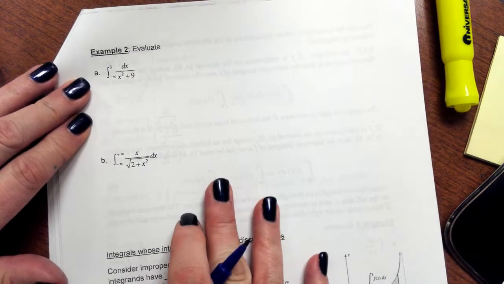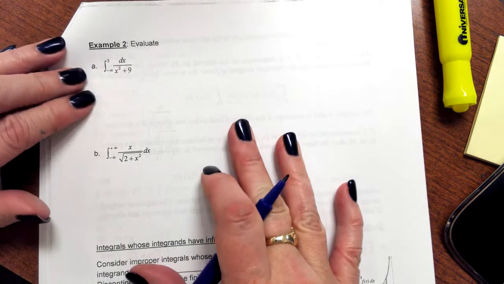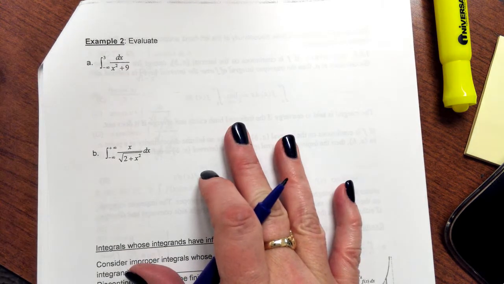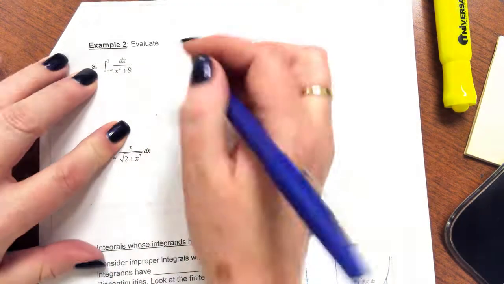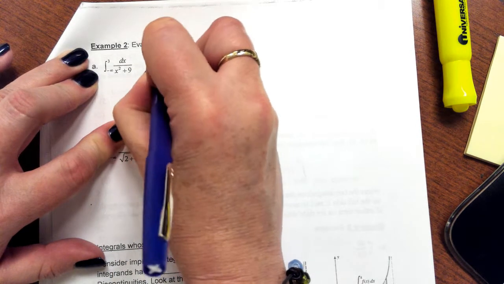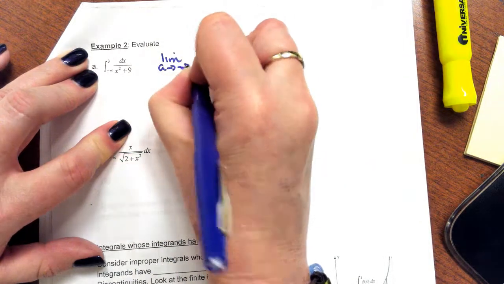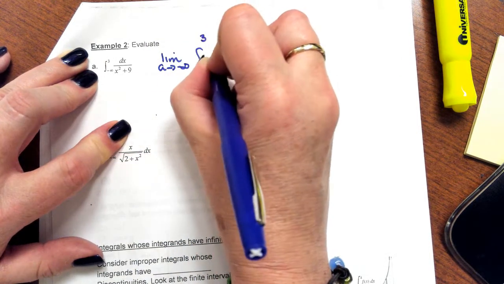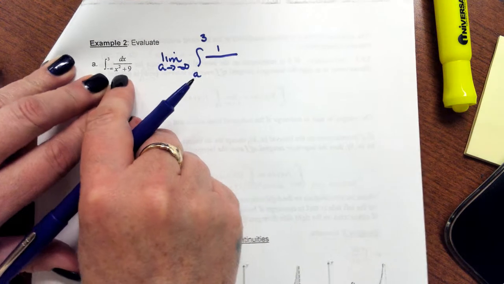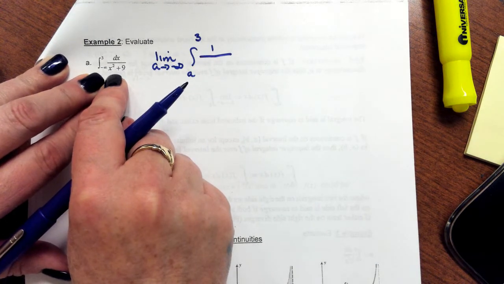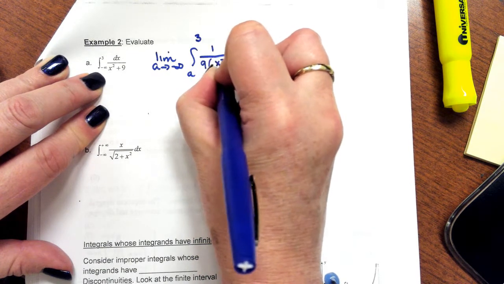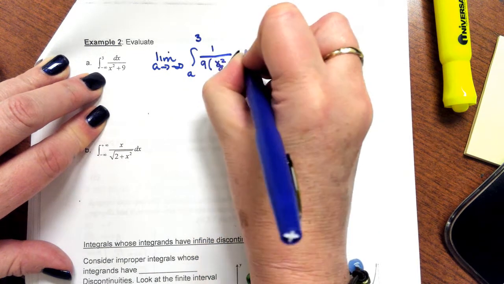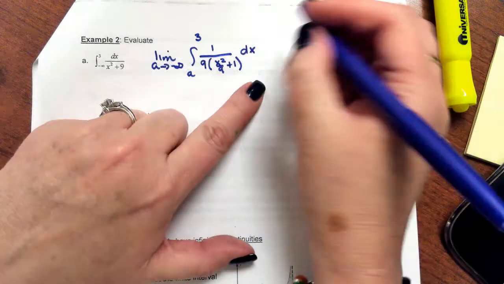So for example, let's take a look at the integral from negative infinity to 3 of 1 over x squared plus 9 dx. So again, first of all, I'm going to rewrite my bounds. Since my lower bound is negative infinity, I'm going to rewrite this as the limit as a approaches negative infinity of the integral from a to 3 of 1 over x squared plus 9. Now, as you know, this is set up to look like your inverse tangent integral, so I'm going to factor out a 9. So that'll give me x squared over 9 plus 1 dx. I can factor out the 1/9.